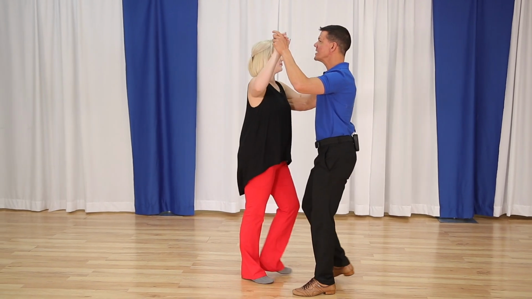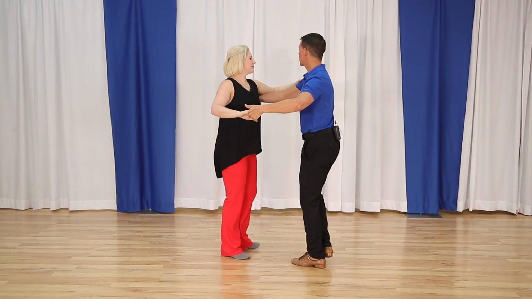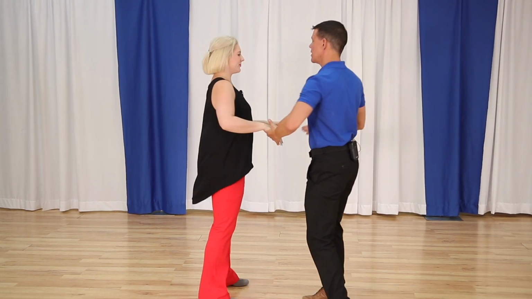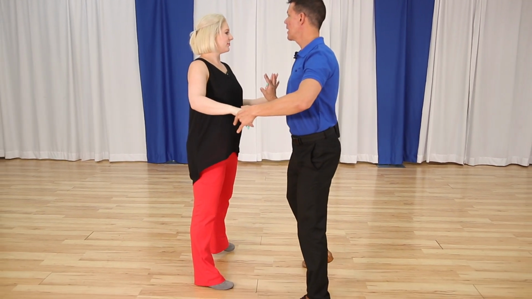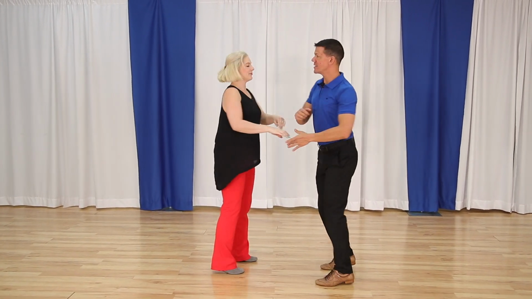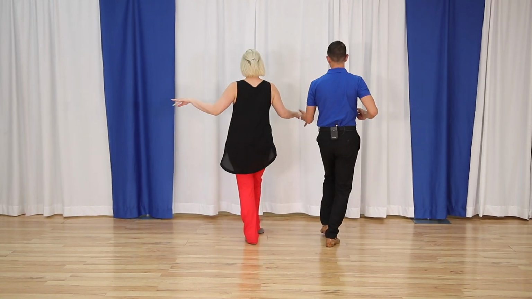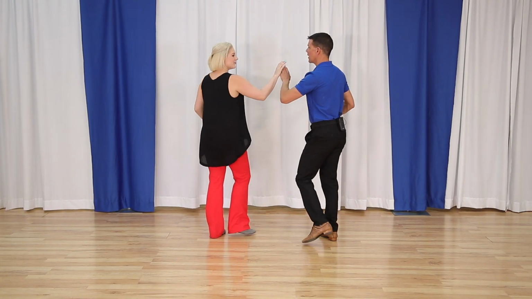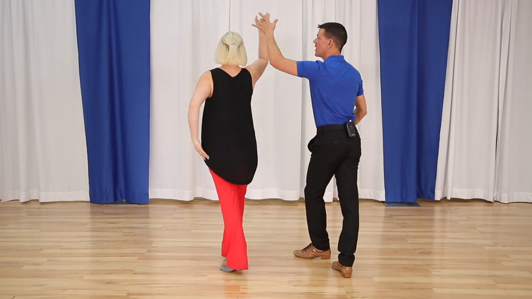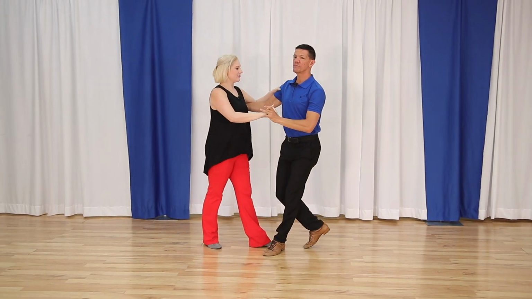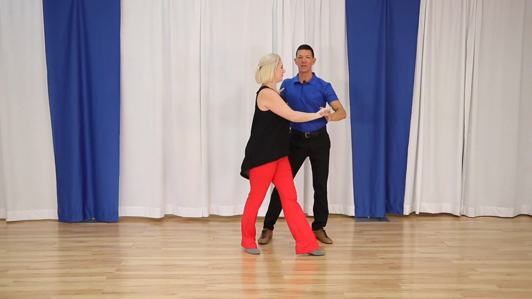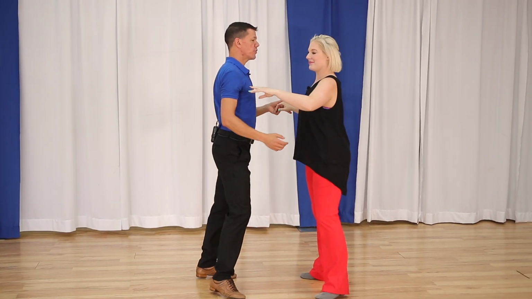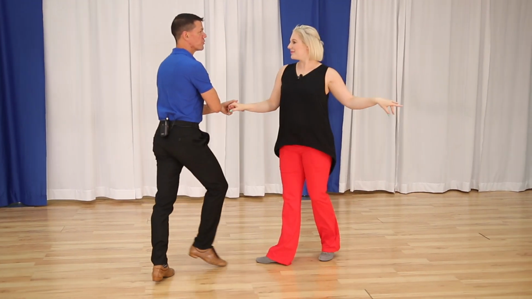We have a basic, right? We're gonna do the crossover flick to side break with turns. 3, 4, and 1. Then we're gonna do a syncopated crossover. 2 and 3, 4 and 1, 2, 3, 4 and 1. Then we're going to do a crossbody lead with swivels. This breaks the monotony into 3 cha-chas, another group class favorite.